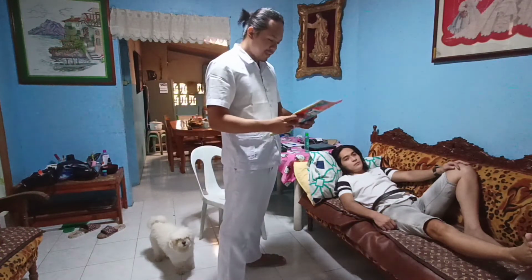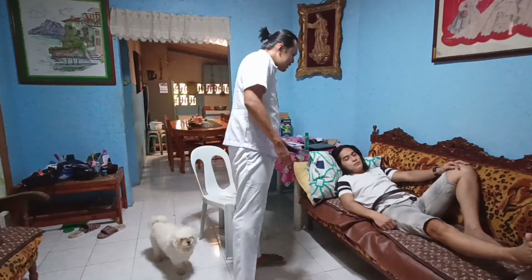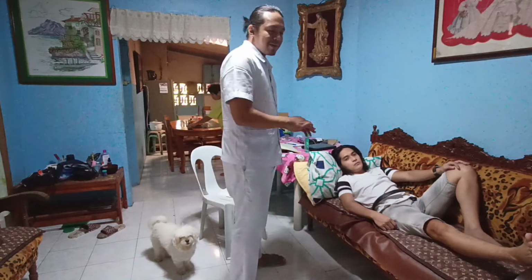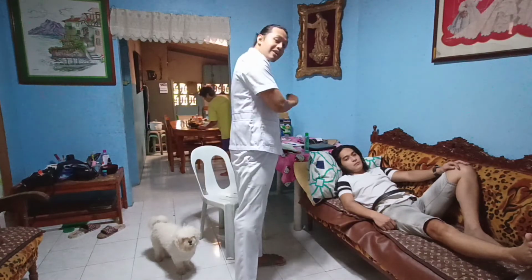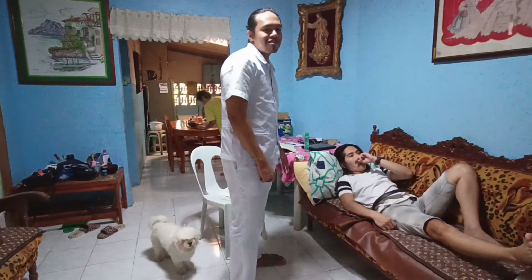Then after that, we take the vital signs of patient and record again in the patient's chart.